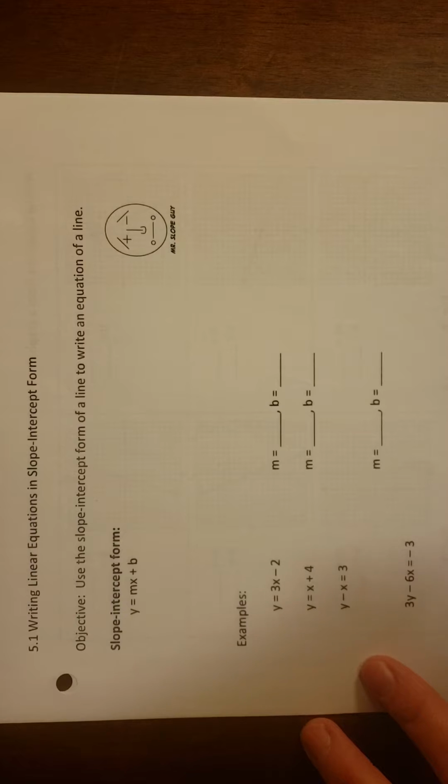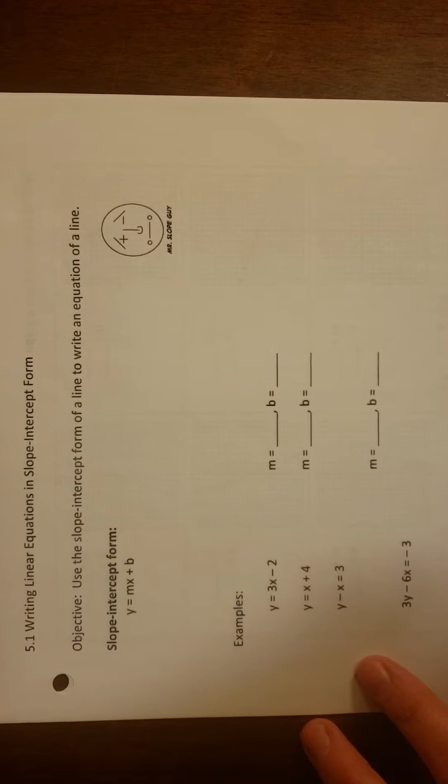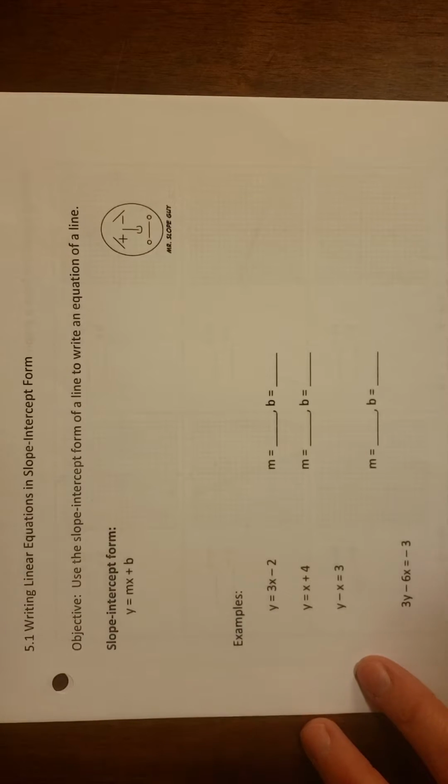So we are going to use the slope-intercept form of a line so that we can write an equation of a line. So previously we have done the reverse of this. We have graphed a line from an equation. So now we're going to derive an equation from a line that's on a graph.